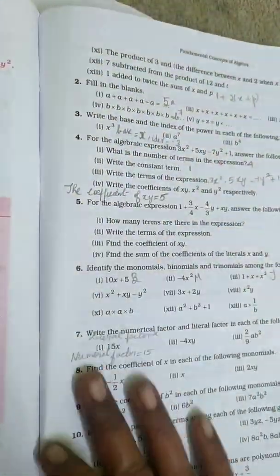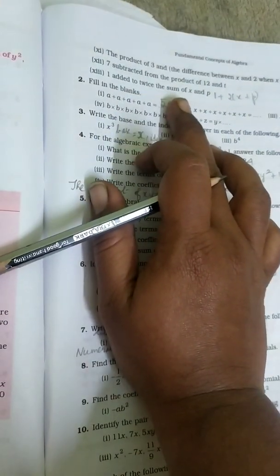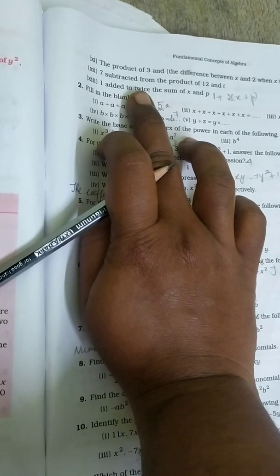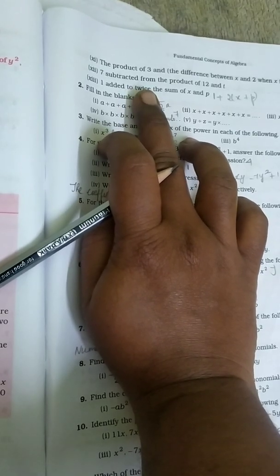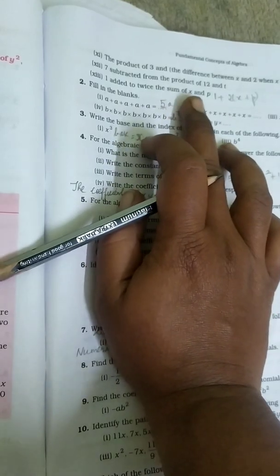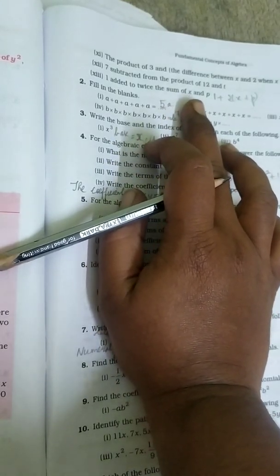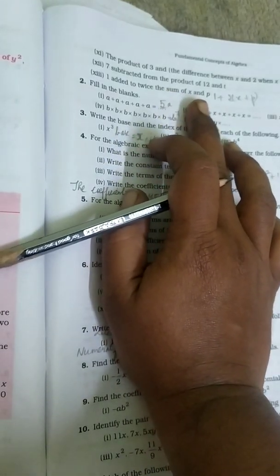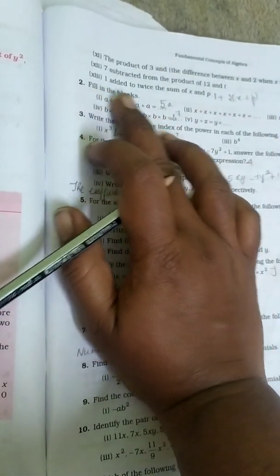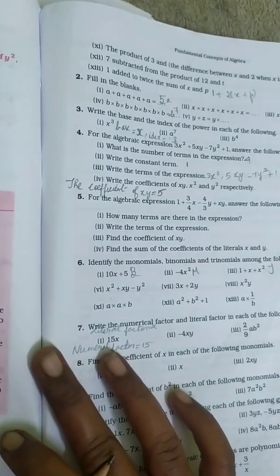And 1 added to twice the sum of x and p. Twice is multiplication. It has to be multiplied with the sum of x and p. So with x and p we have to multiply 2. Sum means x plus 5. So 2 into x plus 5. Before that, what are they adding? 1. So 1 plus 2 into x plus 5.